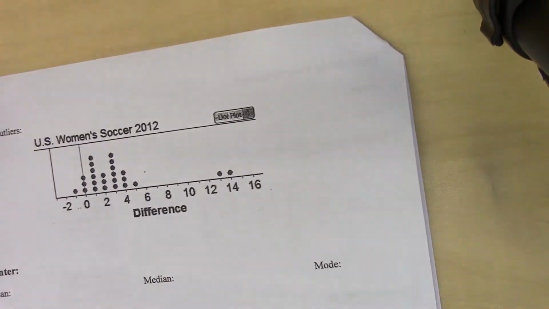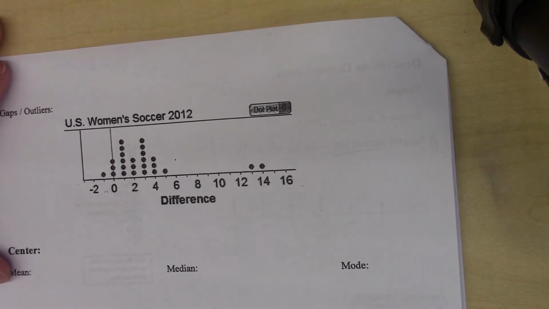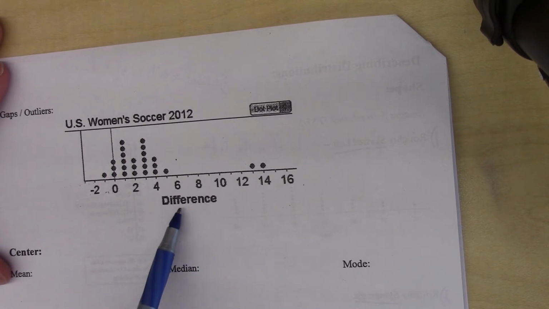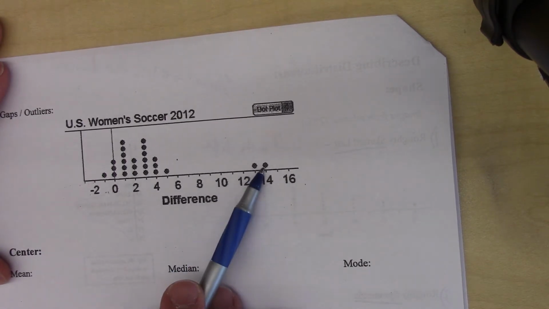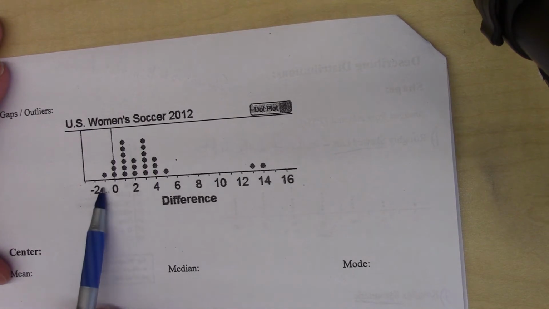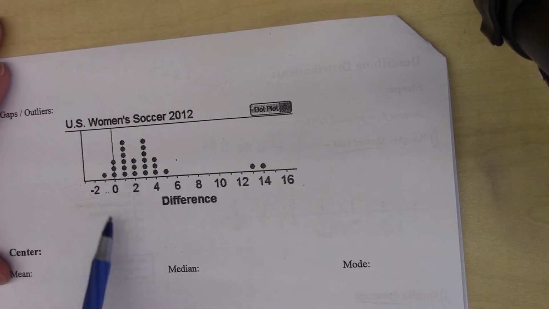Going back to the sad story of the 2012 U.S. women's soccer team. We've got these goals on here, but this isn't the goals actually. This is the difference in goals. So this game, they actually won 13-0. This game, they won 14-0. This game right here, they lost 1-0. And it's the only one. Okay, they had a few ties, but then the rest of these, they won by that many goals.